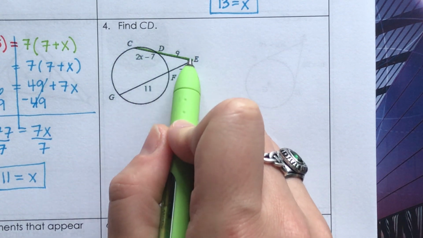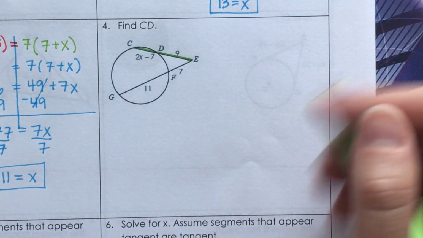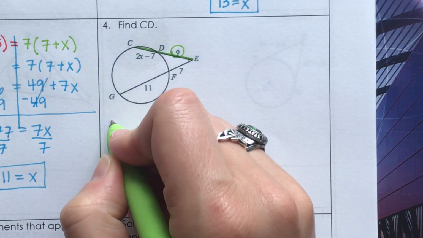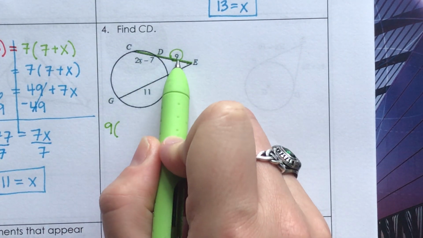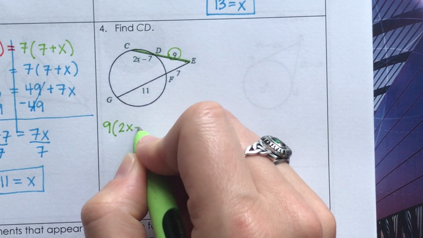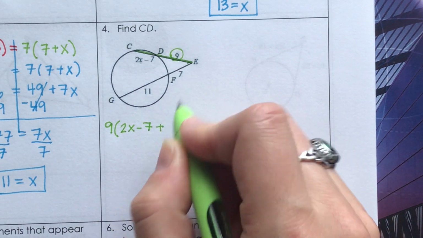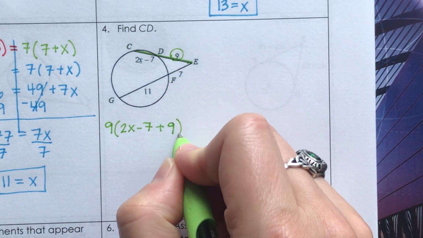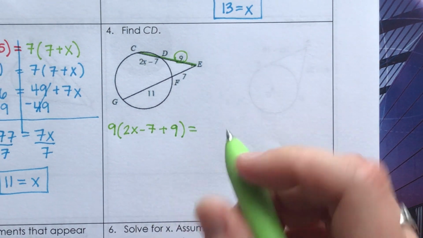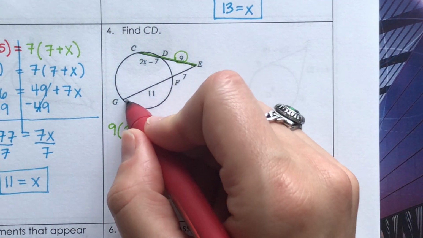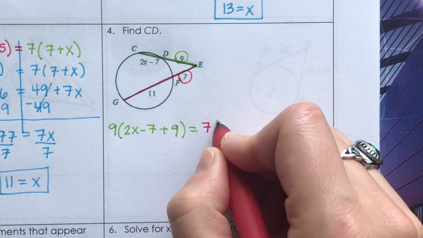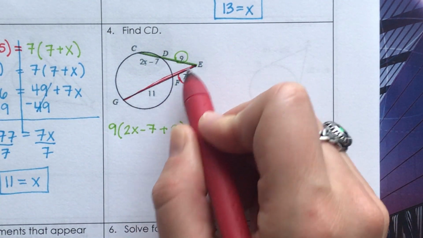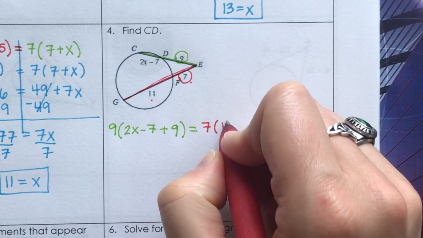So for this green segment here, C to E, I take the outside number and I multiply it times the whole segment. The whole segment is this piece plus this piece. So it's 2x minus 7 plus this piece on the outside is 9 equals, do the same for the other segment. Outside times the whole segment, this plus this.